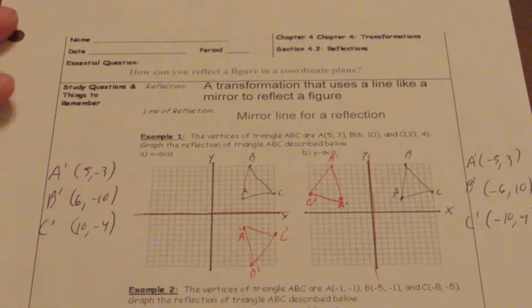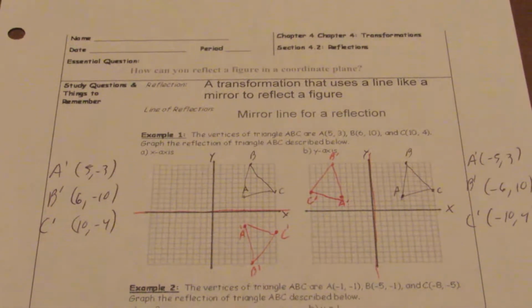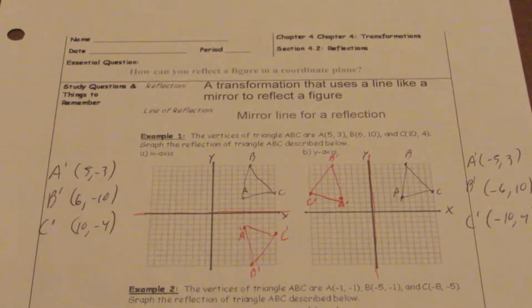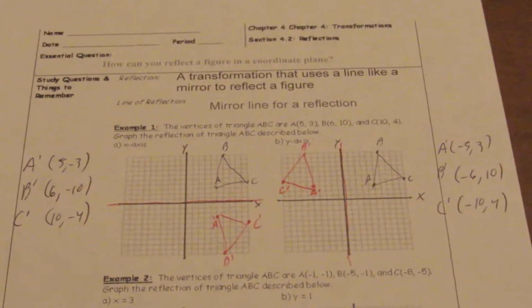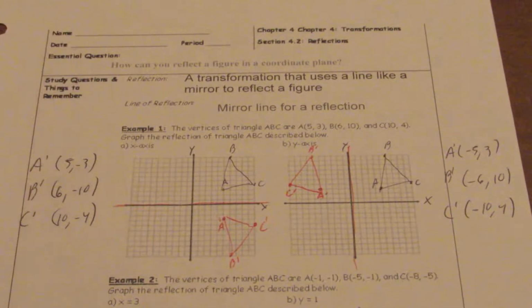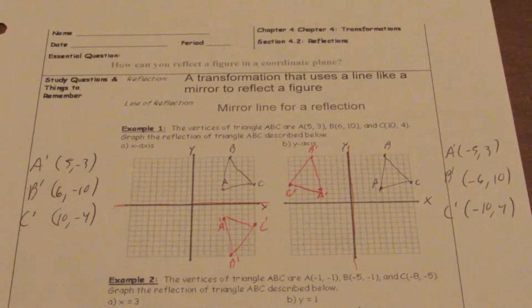So there's a couple different things we do, based on what our line of reflection is. That's what we're going to look at. There are some ways that you can do it, and there are also some rules. We're going to start off looking at examples 1 and 2 on a process. We'll then look at example 3, another process, and then we'll look at rules that we can use to apply to those.